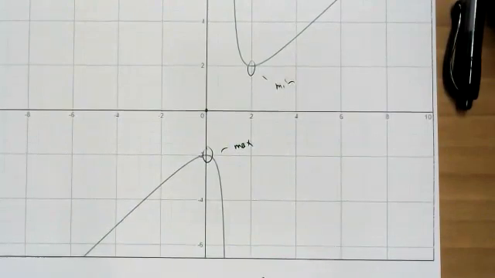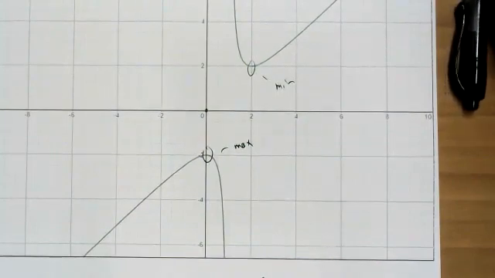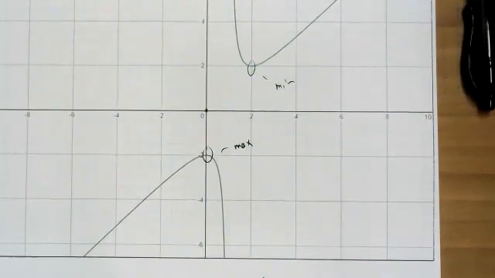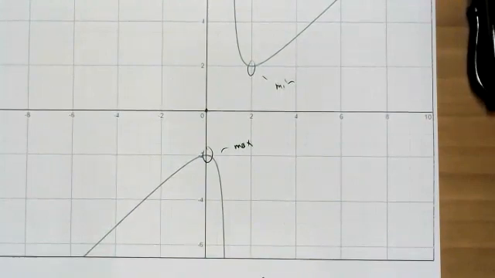Anyway, so that's maxes and mins, and the next video will be on looking at where functions are increasing and decreasing, which is another way to talk about the slopes of functions. You've probably heard that word before in math, so we're going to talk about it again, the slopes of functions.